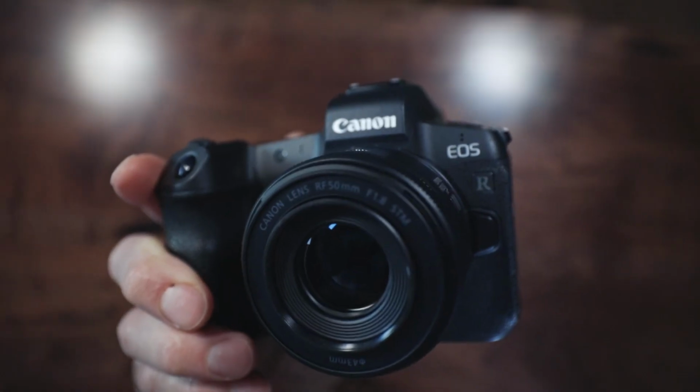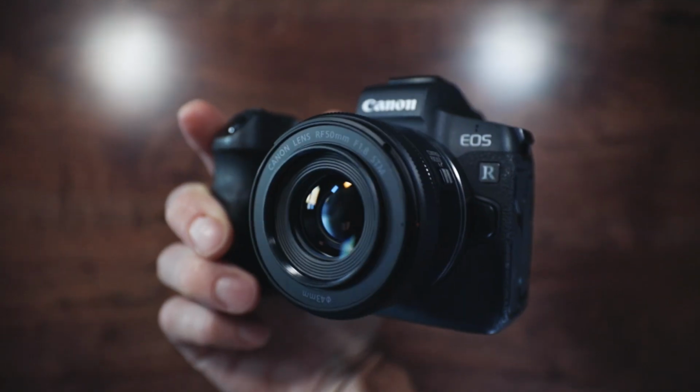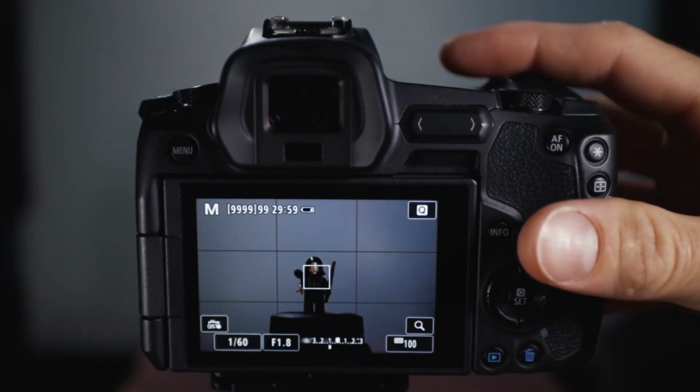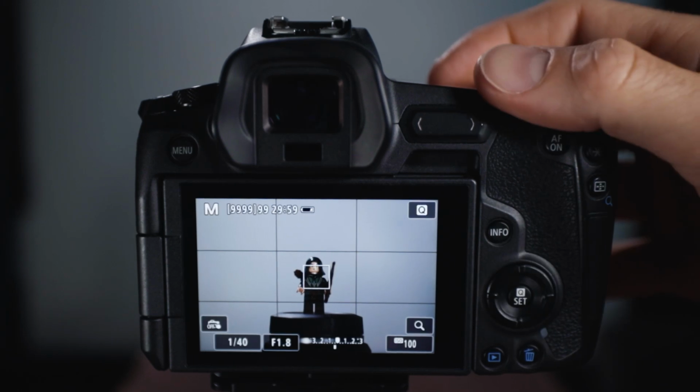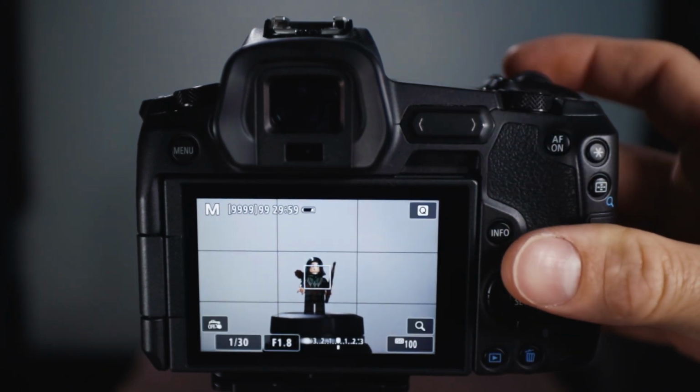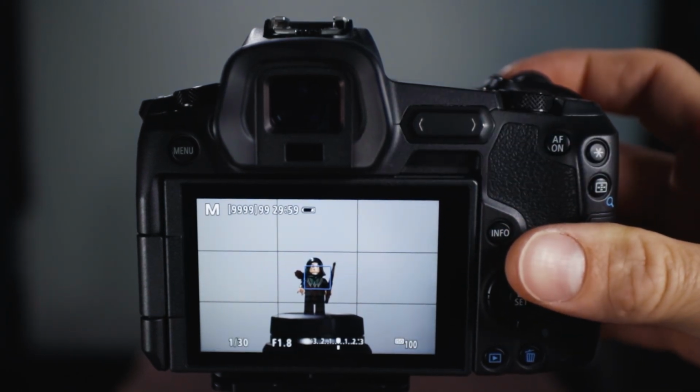Or you can pick a smaller f-stop. This lens here goes to 1.8. That is a very fast wide aperture. So dropping that down so you're getting more light into the sensor, and that's going to brighten up the image. Or you can increase your ISO.